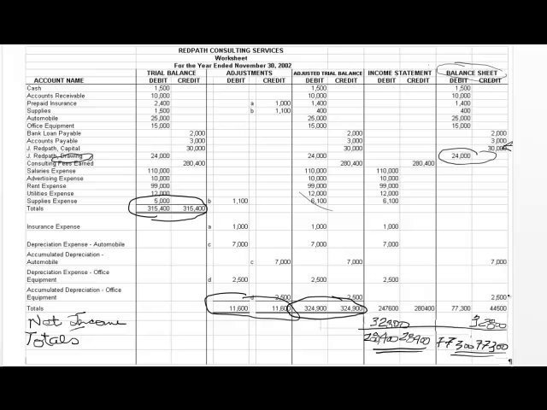Don't forget including these down here because those are contra assets. And then we get our totals. They will not match. We force them to match by taking the difference between the two columns. They must be the same. Adding it to the smaller of the sides in order to force the columns to balance. Get that in there. 280,400, 77,300.